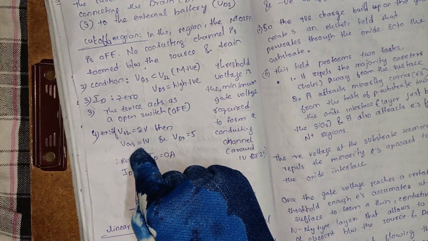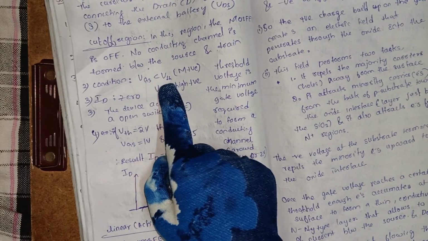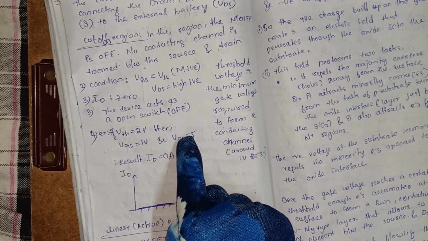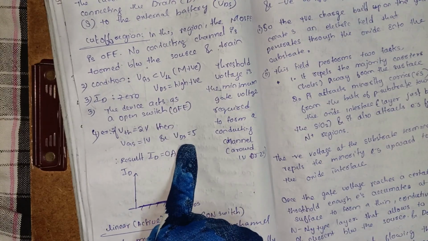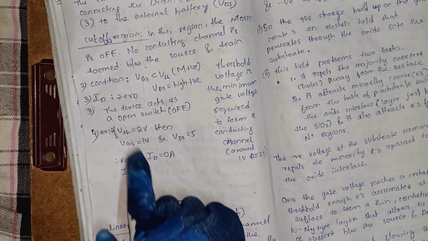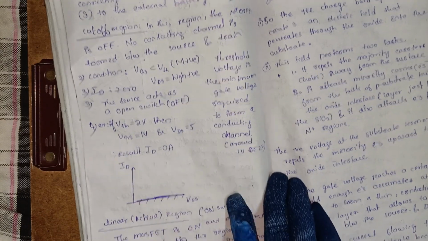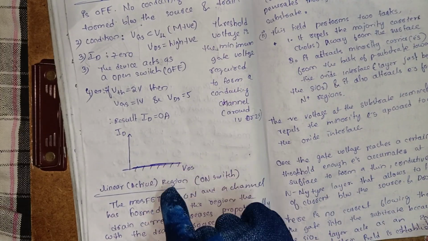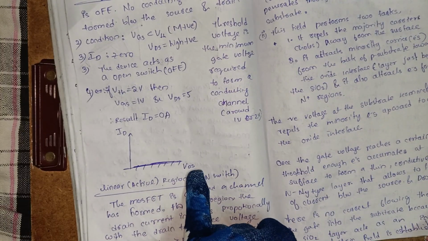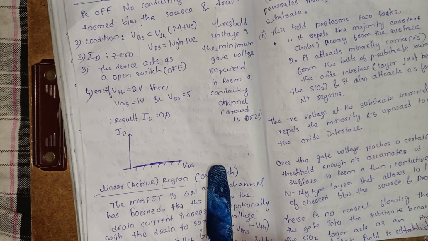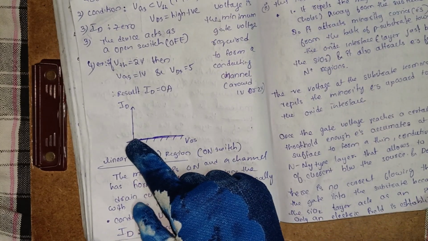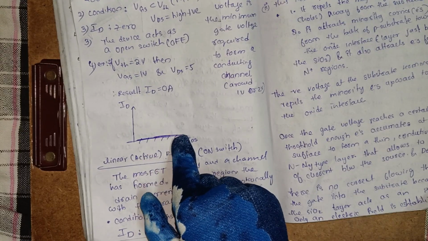VGS is less than VTH, 1 is less than 2, that is true, and VDS is high positive, 5. Then ID is 0. Then the graph is between drain current ID and drain to source voltage VDS. This is the lowest line along the x-axis.